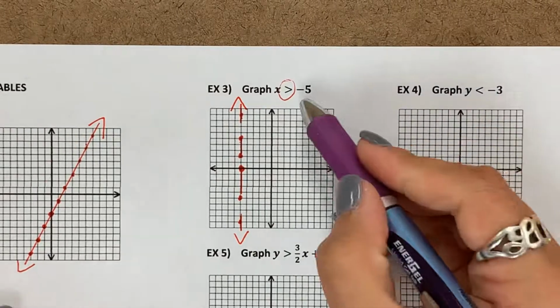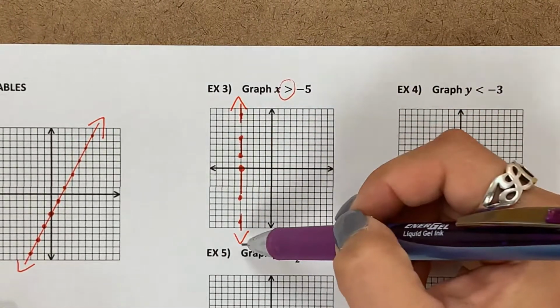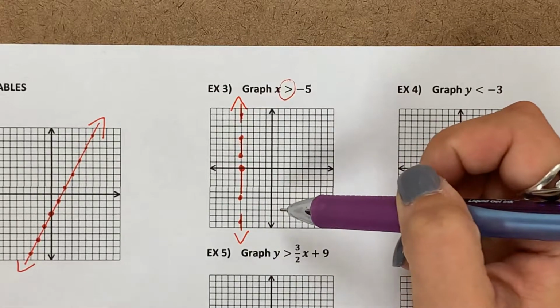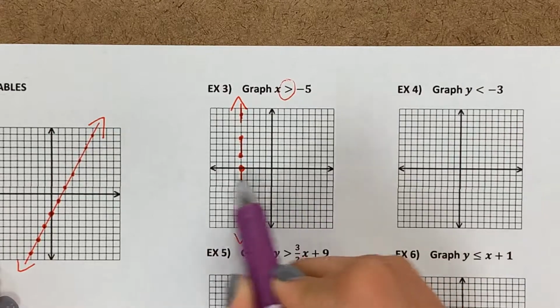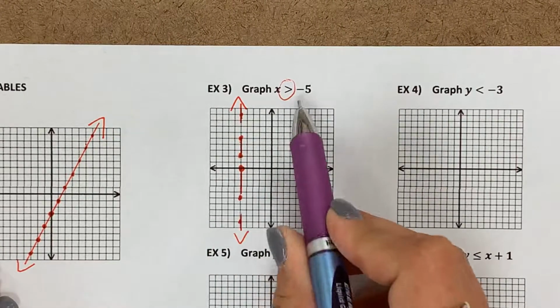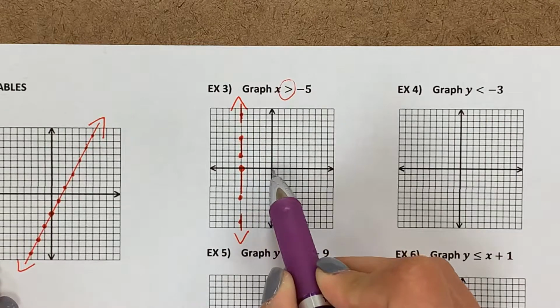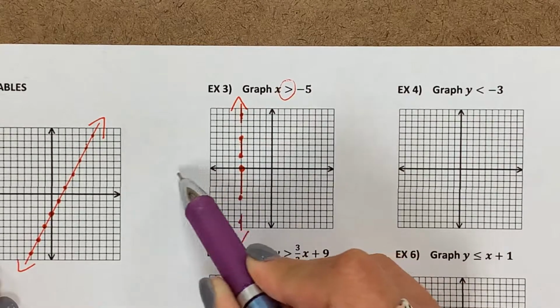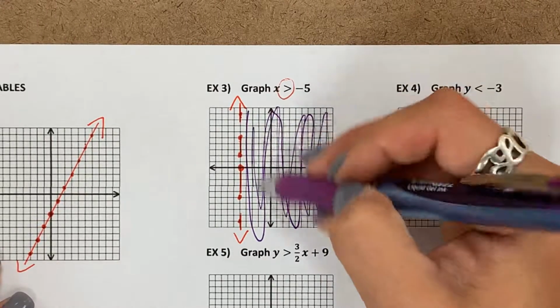Next, it says it is greater than. Notice we don't have an above and below, so we have to think back to 8th grade where we shade right and left. So if this is -5, which values on the x-axis are greater than -5? Well, -5, -4, -3, -2, -1, 0, those ones are greater. Going this way would make it smaller. So we're going to shade this entire side of our graph.